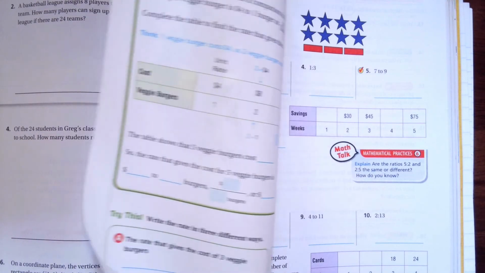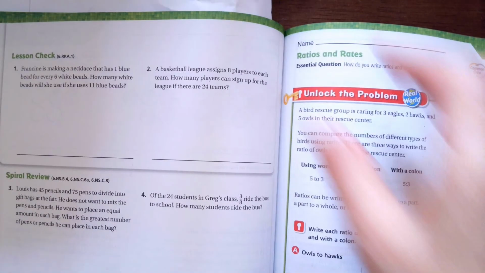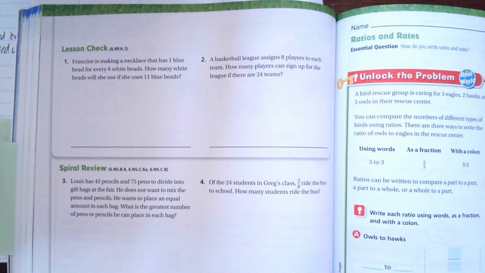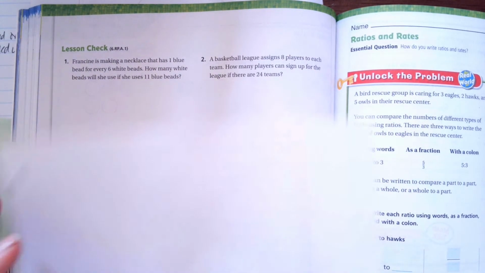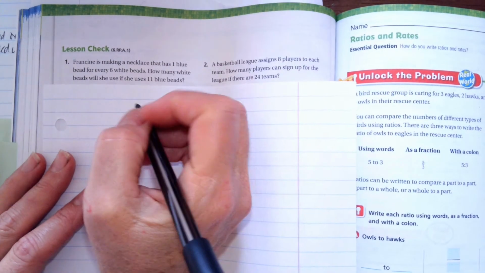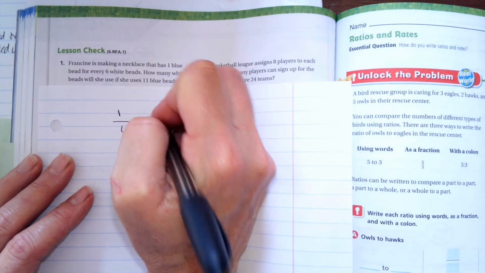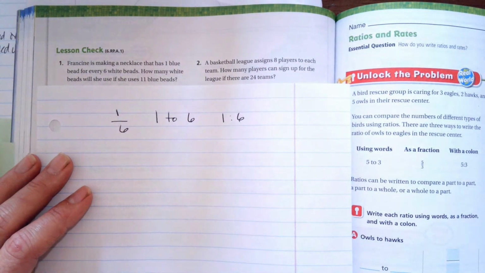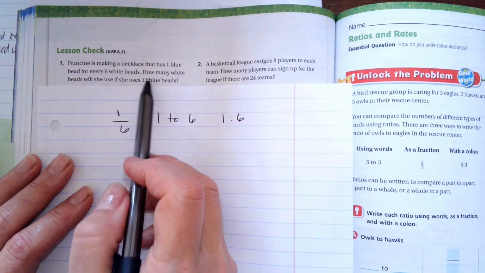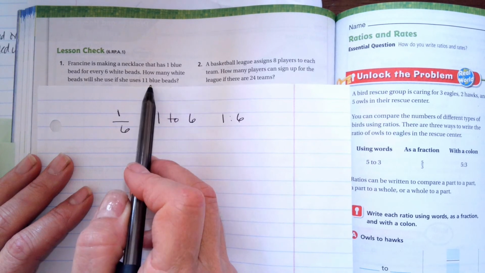All right. Okay. Then you might have some word problems. I know Catholic schools are big into those word problems. So let's just do a couple of those. Francine is making a necklace that has 1 blue bead for every 6 white beads. So the ratio would be 1 to 6. You can write it any of those ways. So they want to find out how many white beads will she use if she uses 11 blue beads.